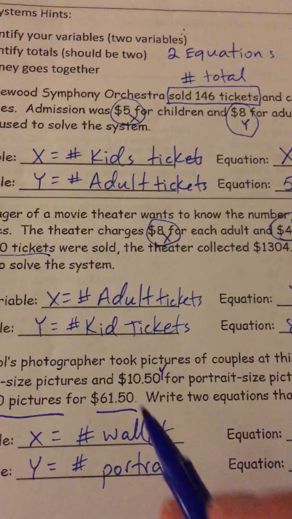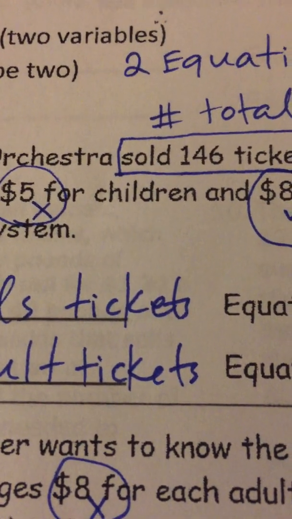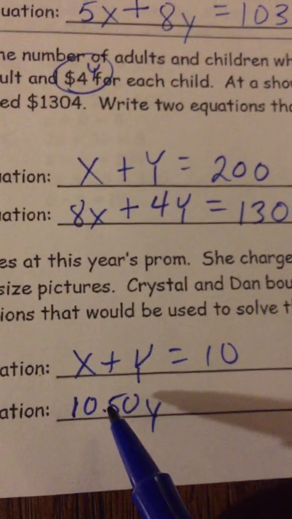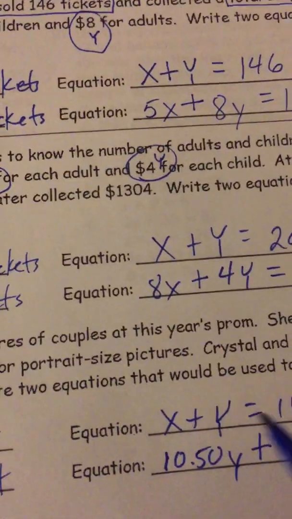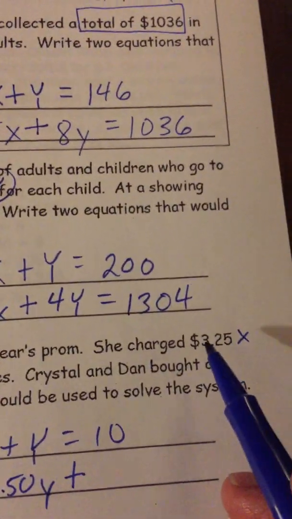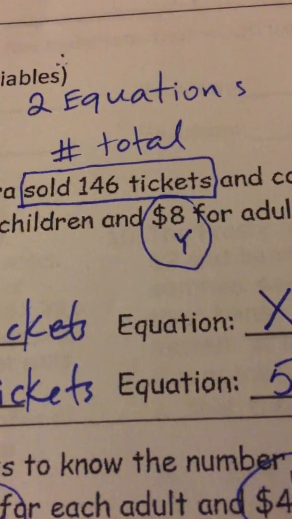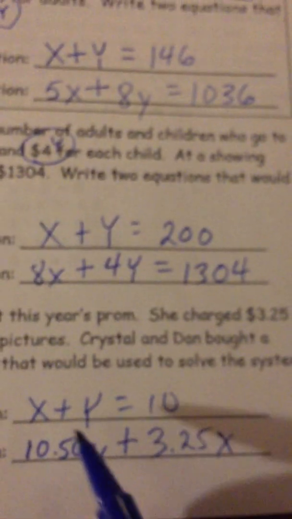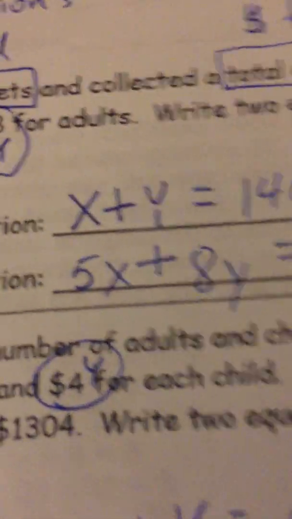So when I get ready to do the money equation, 10.50 times Y, put this down for a second so I can hold the page. So here it is, 10.50 times Y plus, it's always going to have a plus between them, the wallet size, $3.25 per X, so $3.25X. All right, so there's my portrait money, here's my wallet money, add them together, and it equals the total money.